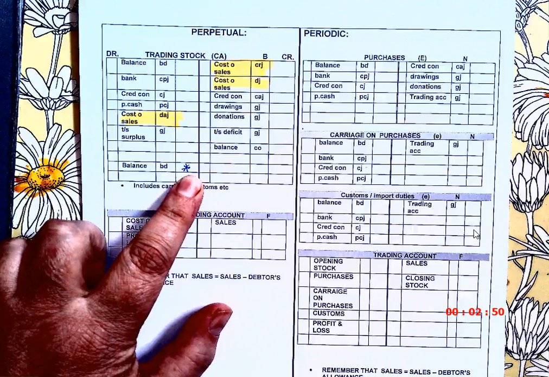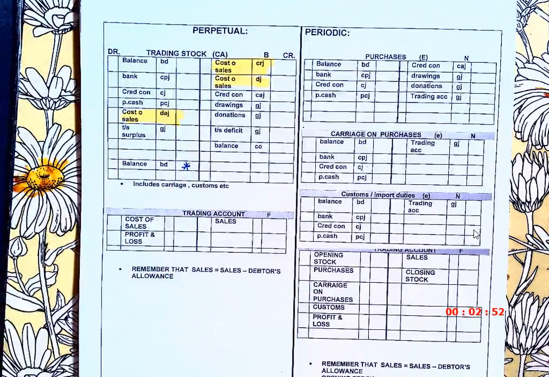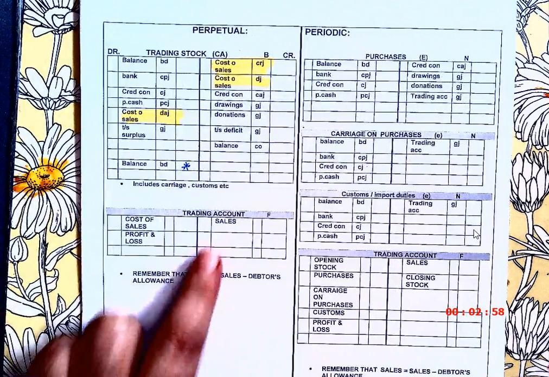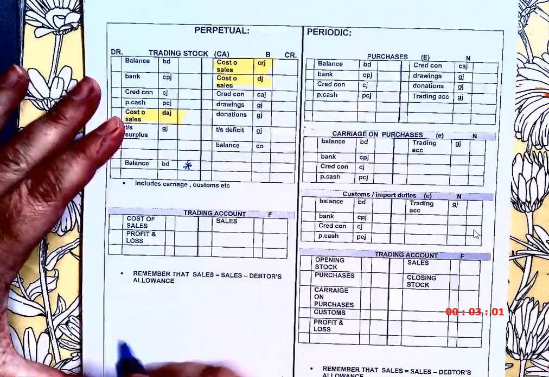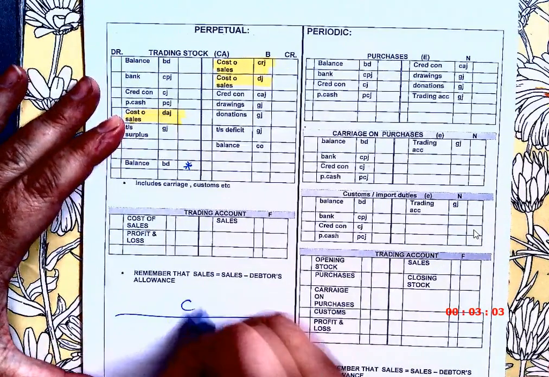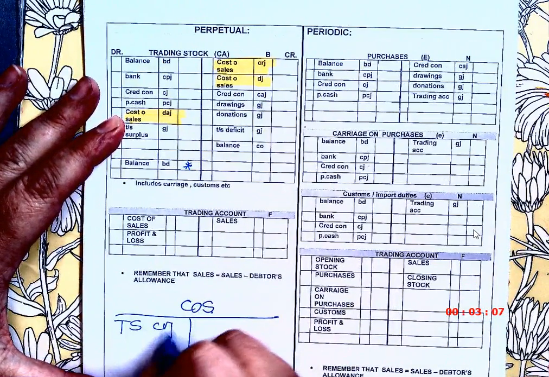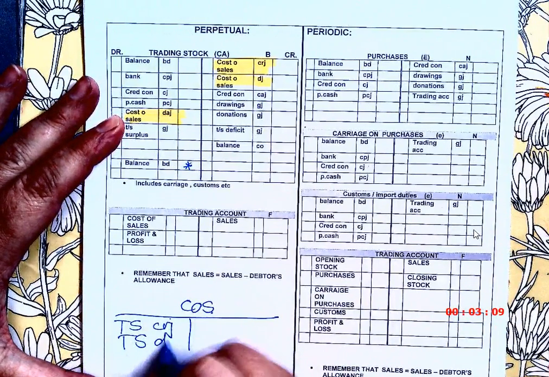Right? Because I keep track of stock coming in and stock going out at all times. And can you see, I will have a T account for cost of sales.